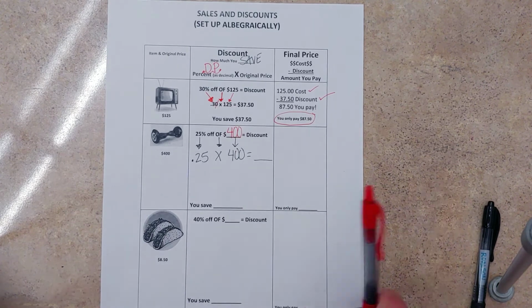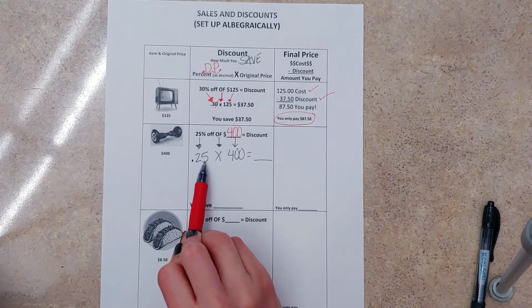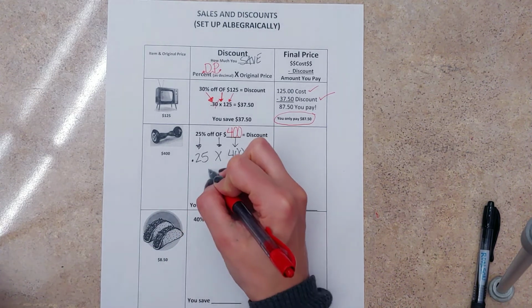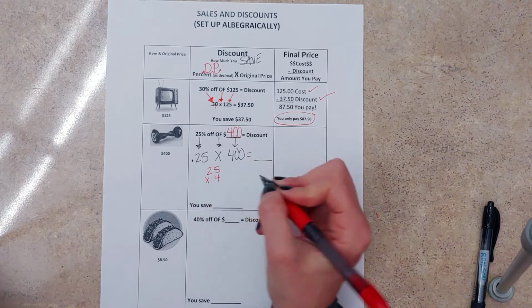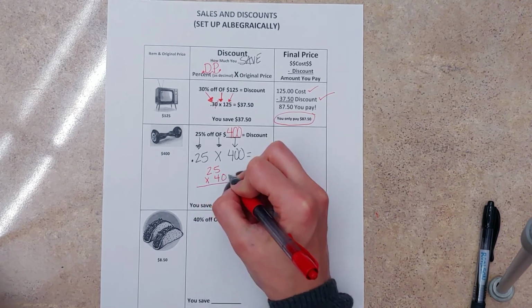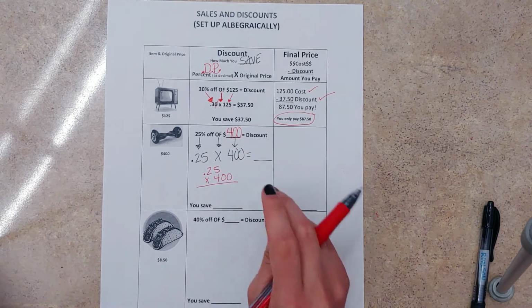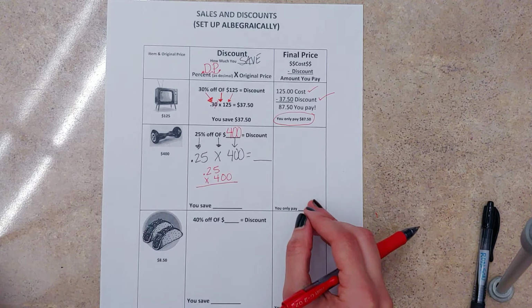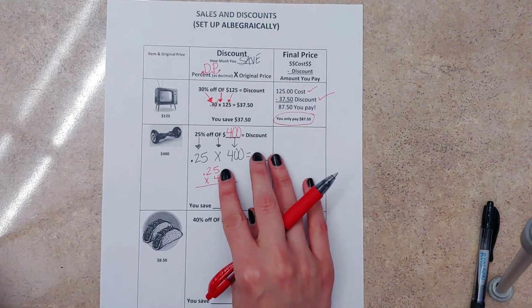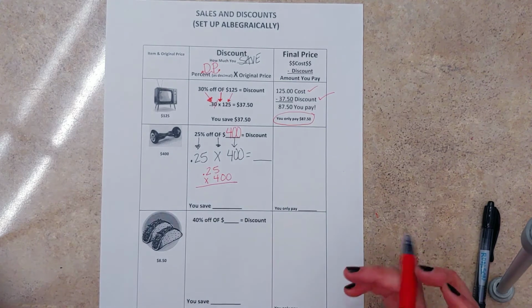Now, I love working with numbers that end in 0, because if I have 25 hundredths, I'm just going to multiply by 4 and have my 2 zeros hang out over here, because just like when I multiply by 100, when all you do is add 2 zeros on the end, I am just going to multiply by 4 and then add my 2 zeros on the end afterwards.